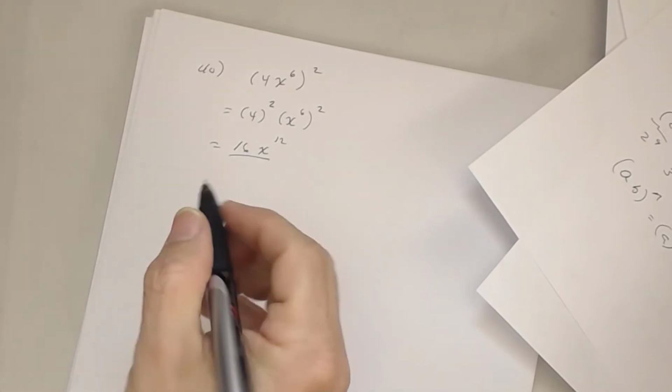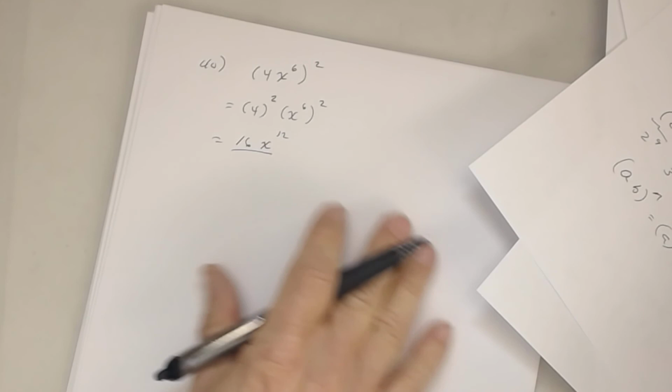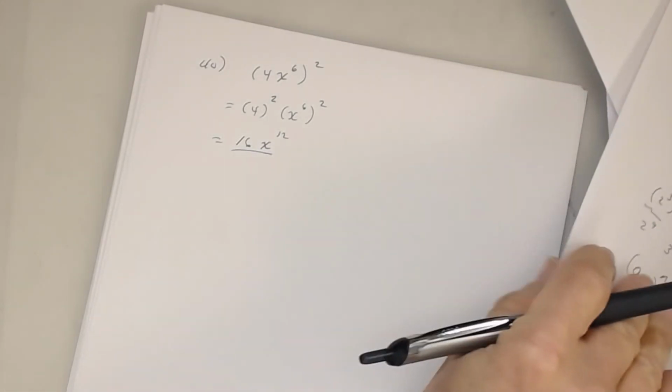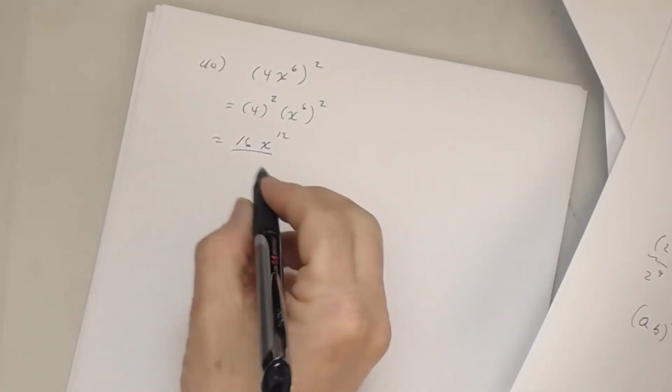No, what would you do? There's nothing you can do any further. I mean, the variable's x. Okay? I was trying to figure that out. So the answer is just 16x to the 12th. I think you're trying to put too much into this. You're trying to overanalyze something.